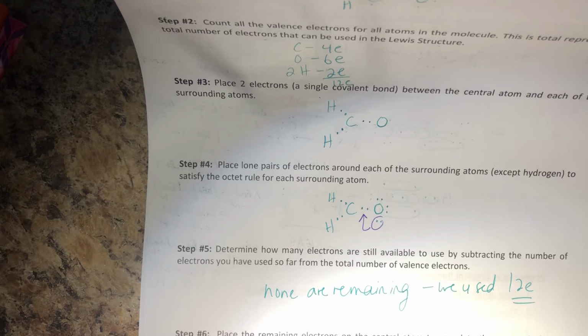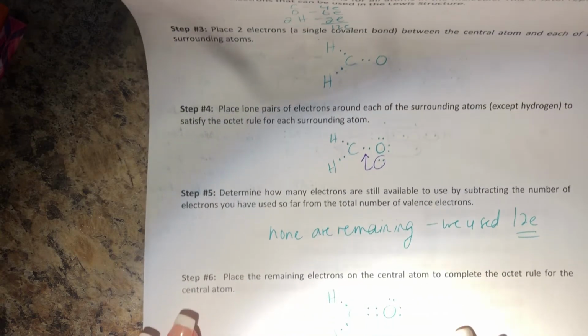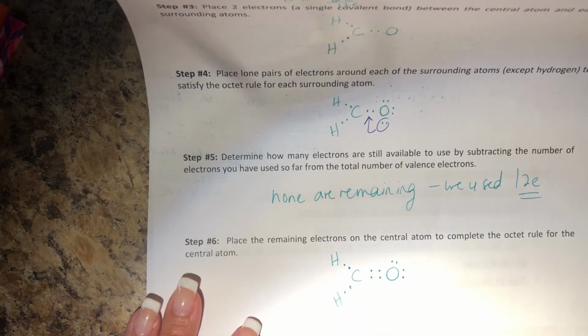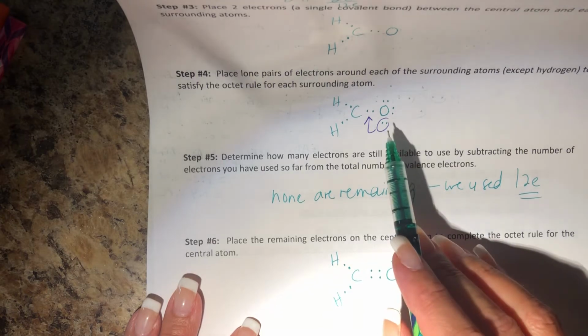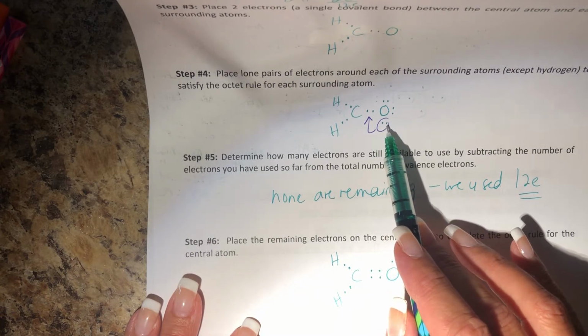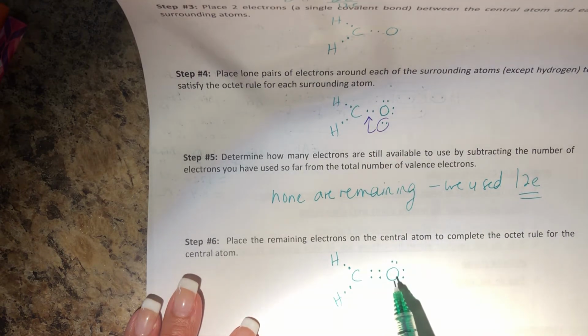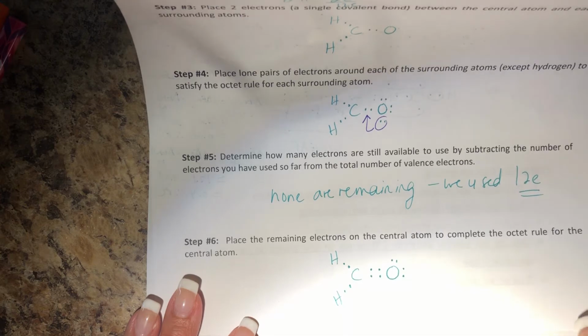Okay? All right, step 7, and I didn't show you that, so there it is. That's what we did. We took the 2 electrons from around oxygen and put them into the bond, so that oxygen now has 2, 4, 6, 8, carbon has 2, 4, 6, 8, and each hydrogen has 2, which is what it wants.